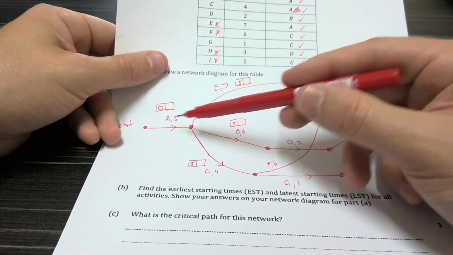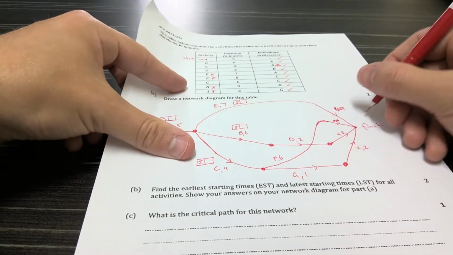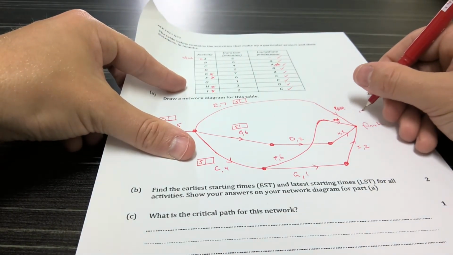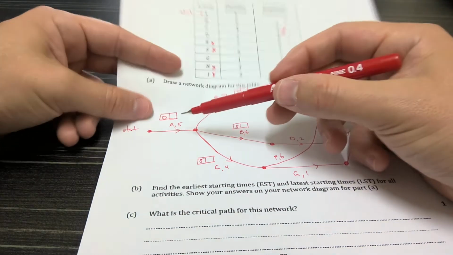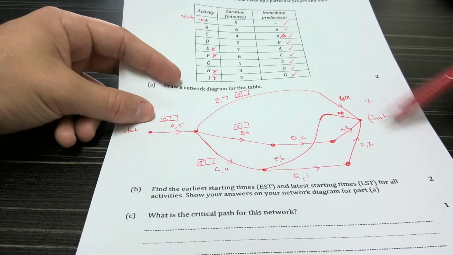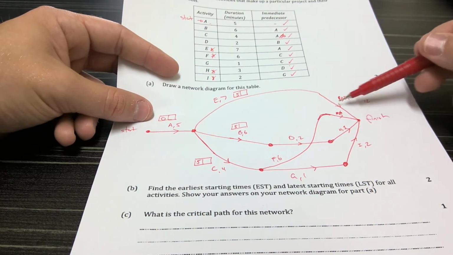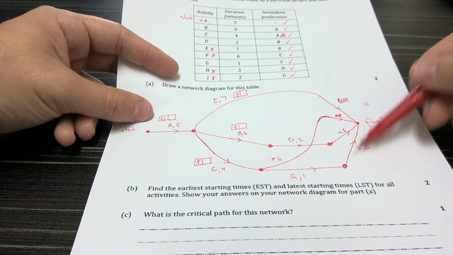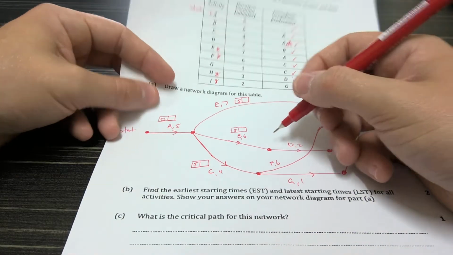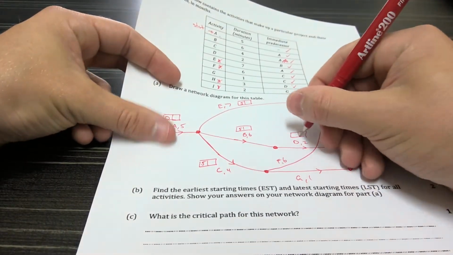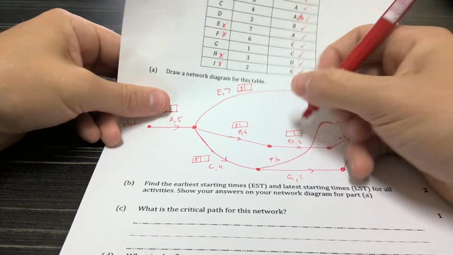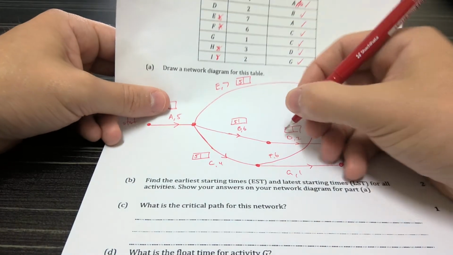So if I do 5 and then 7, one of the possibilities for the finish is 12. We'll go back to that in a second because it's going to be 5 plus 7. So the earliest starting time for the finish could be 12. All right, but we need to think of all the other ways that we can get to the finish. The earliest starting time for D would be, well, we went with 5 and then another 6. So D is 11.